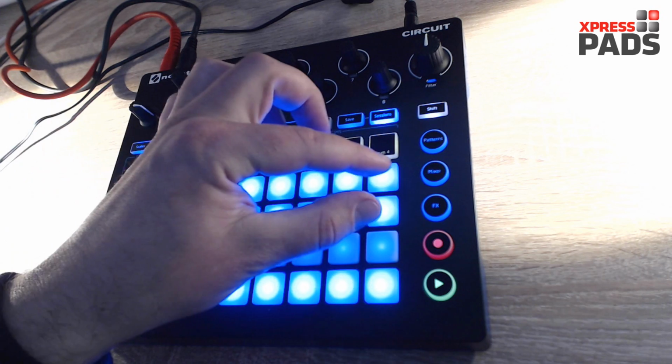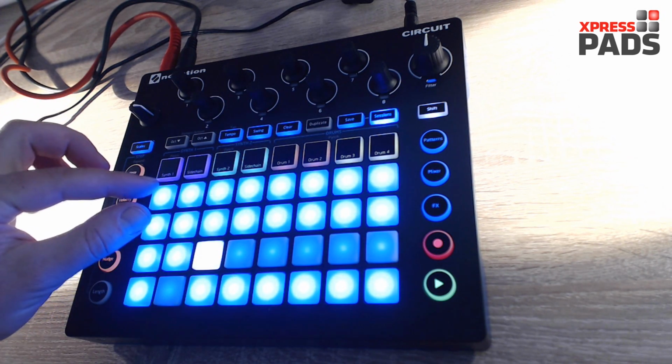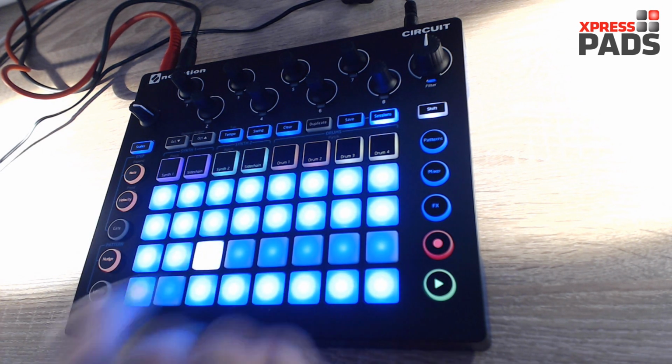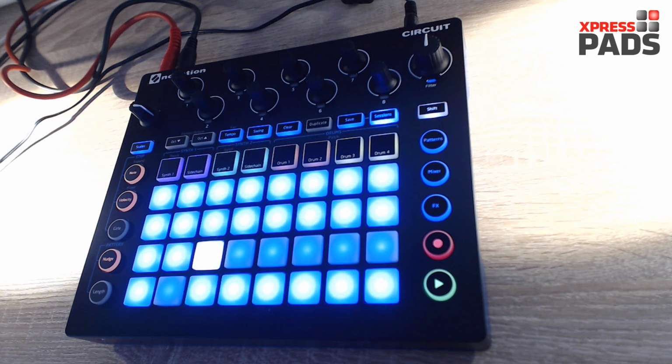And also the upper two rows here, those are factory presets. You can override them if you want to, but they are there by default. And the lower two pad rows are your user presets that you can just use as you like. Okay, so let's find an empty pad here, an empty session.